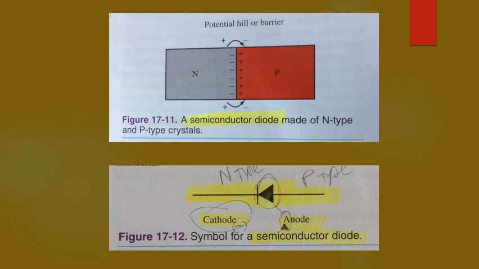The symbol for a semiconductor diode is shown in 17-12. The arrow side of the symbol denotes the anode portion of the diode. The anode contains the P-type material. The bar side of the symbol denotes the cathode portion of the diode. The cathode contains the N-type material.